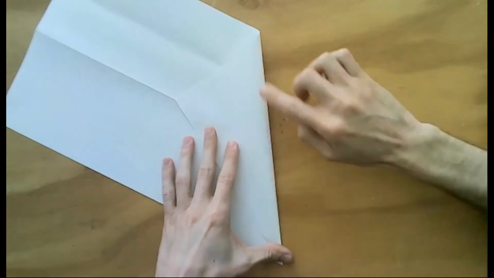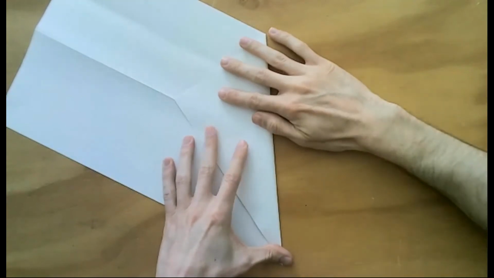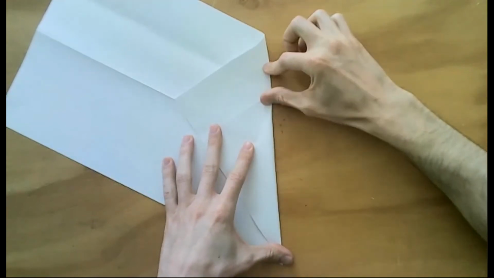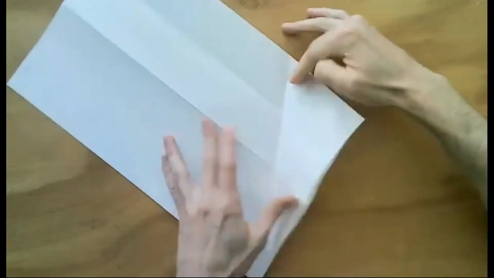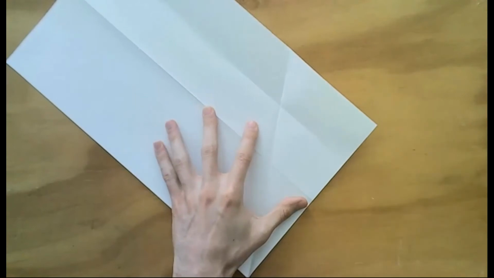What you do need to fold is where your reference was. So here I can see that my fold was somehow there, around here. So the intersection of those two lines, yeah?